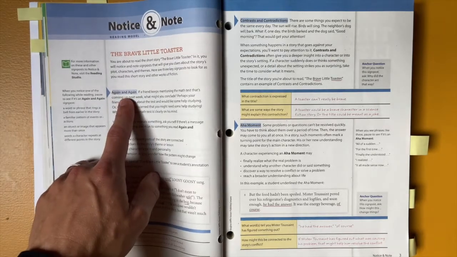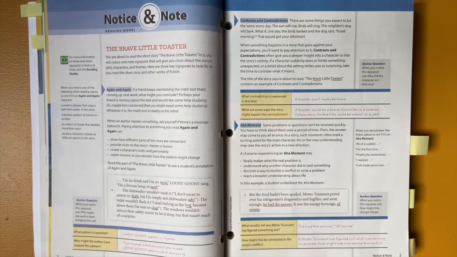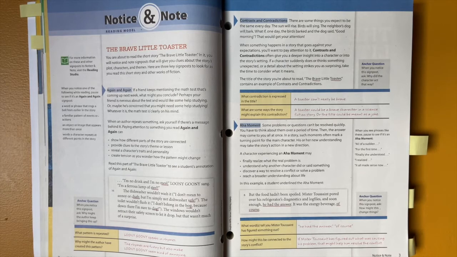But what we do at the beginning of each of our units is we walk students through the different signposts that they're going to be using in this particular unit. So again and again, contrasts and contradictions, and aha moments. Those are the three that we're introducing. We're going to have students practicing, but we're going to use the same text that they're going to be reading in just a moment to introduce these things.